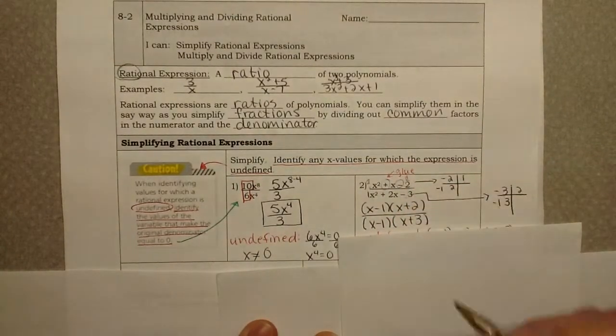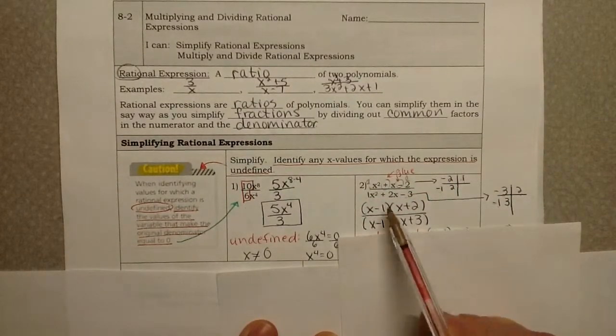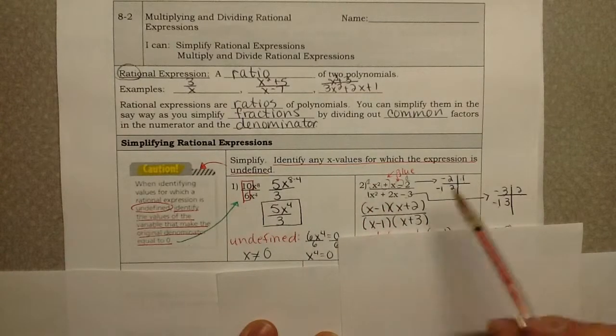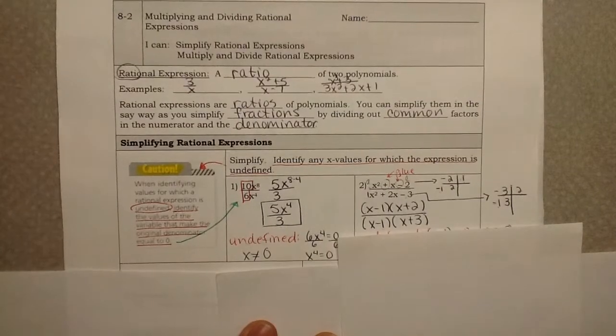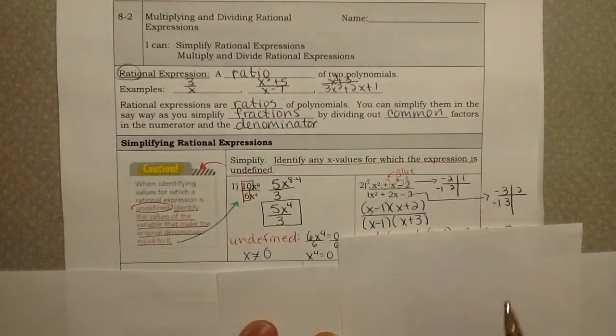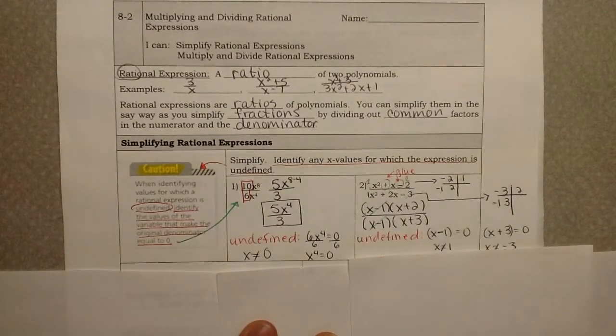They hold terms together. You cannot break those up. The only way that you can reduce is if you have factors. So in that whole set of parentheses, it's holding these together, so they're staying together. What we can do here now is we have an x minus 1 that can reduce with an x minus 1. So our final answer is going to be x plus 2.